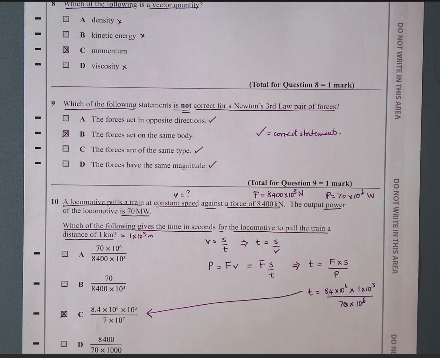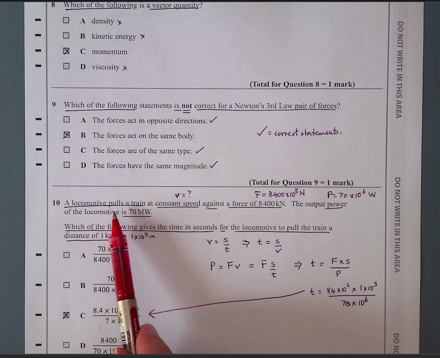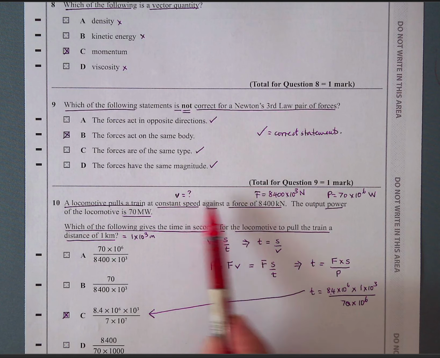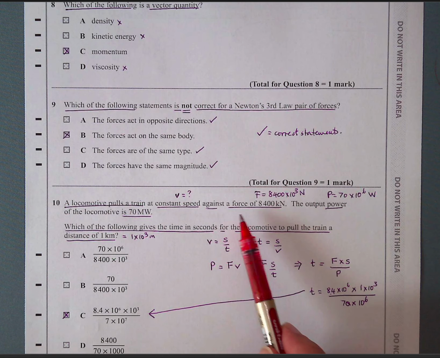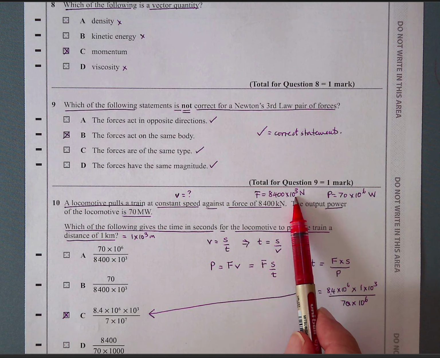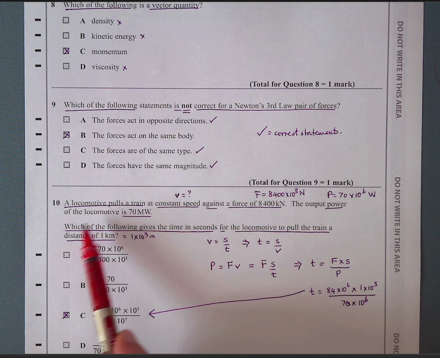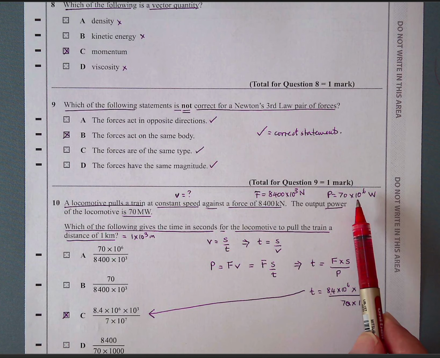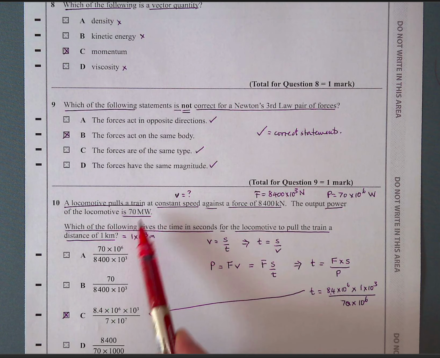Okay, the final question is about a locomotive pulling a train at a constant speed. So we don't know V, but that's a question mark. We haven't been told, it's just that we know it's constant. So the force is 8,400 kilonewtons, so you have to remember to multiply by 10 to the 3. The power, output power, is 70 megawatts, so 70 times 10 to the 6. Don't get tricked by these kilos and megas.